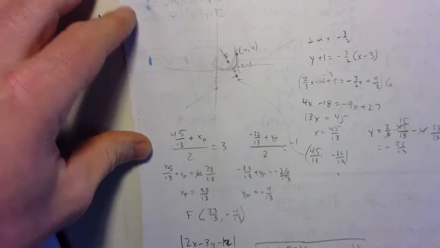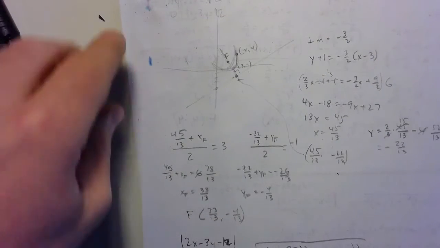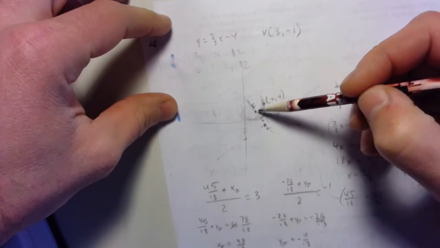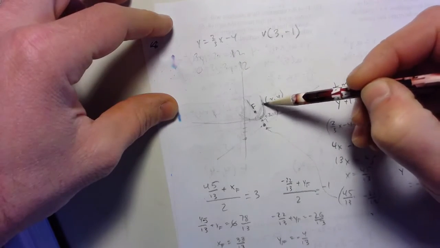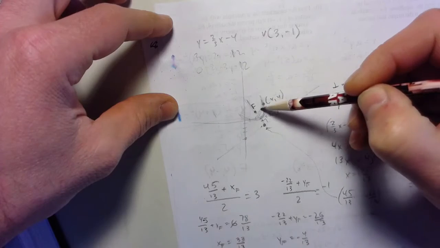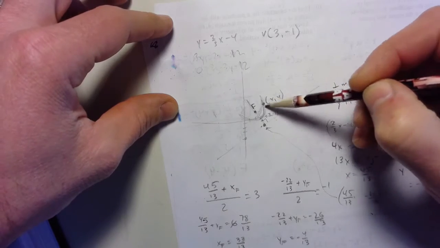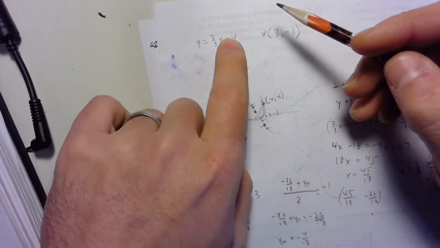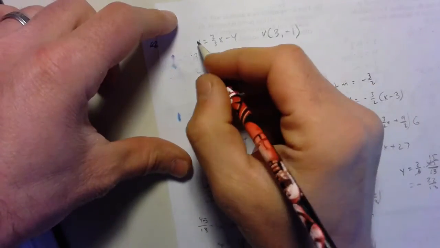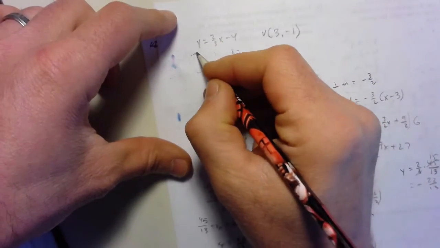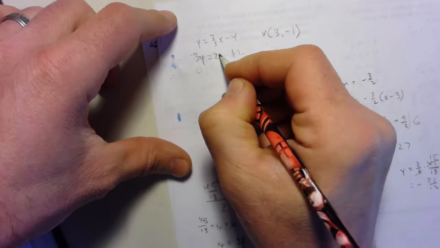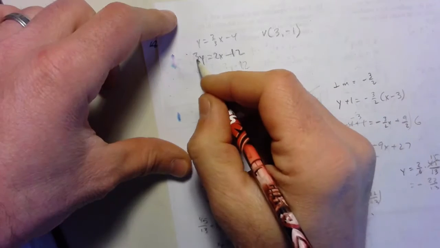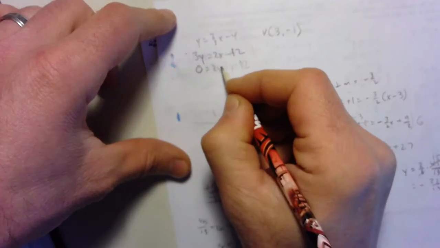Now that we've gotten our focus, let's go and figure out the rest. Remember that the focus is equidistant from the point that's on the graph and the directrix. So I'm going to write my two equations. I'm going to take this equation here and change it into general form. So I'll scale by 3, and then I'm going to move this over.